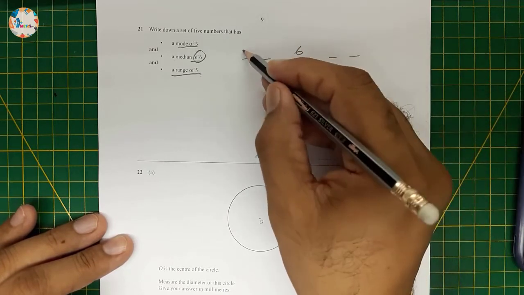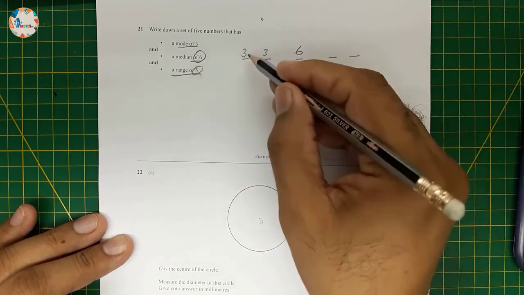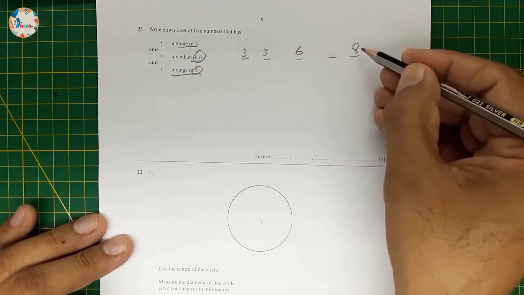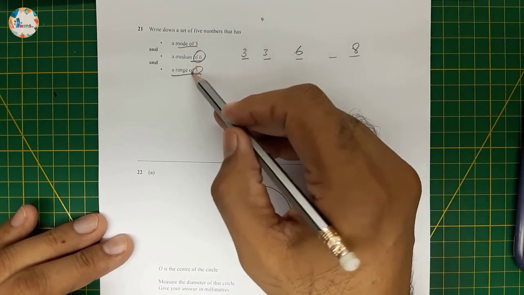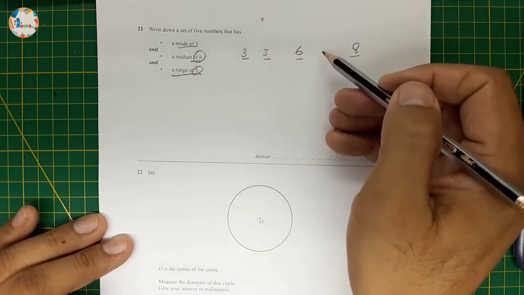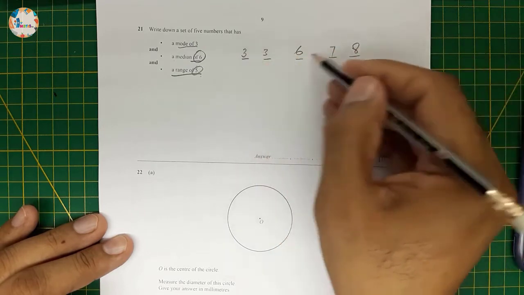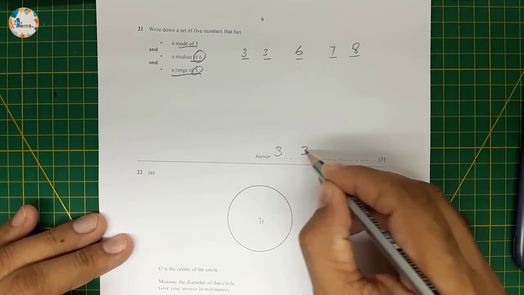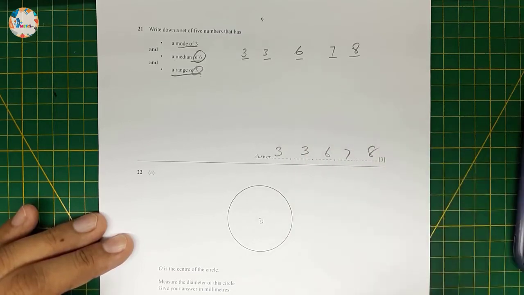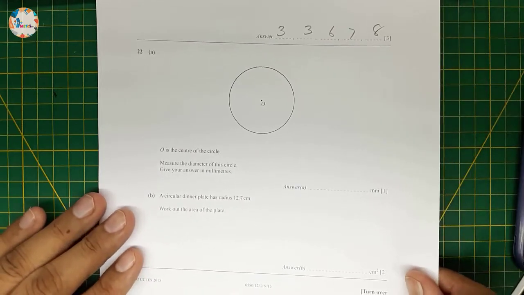So we can write, for example, 3 over here, 3 over here, and 3 plus 5 will be 8. So the range is this one. Now the median is 6, and with 5 numbers the median is the middle one, the range is this one, and the mode is 3. So we can write here 6 and 8, so it will be 7 over here. So these are the 5 numbers: 3 3 6 7 8.